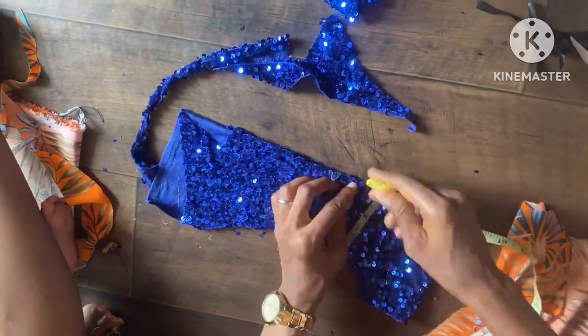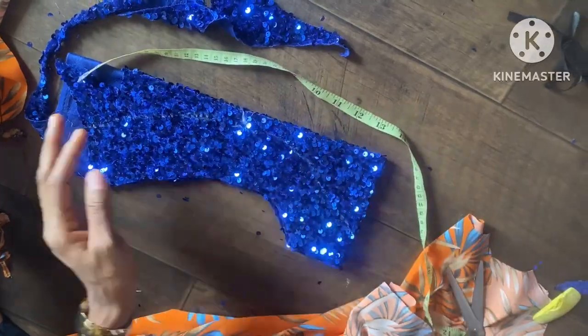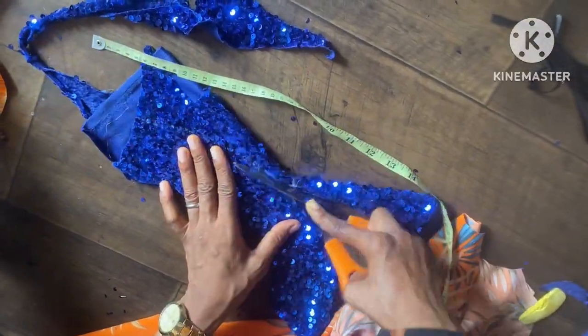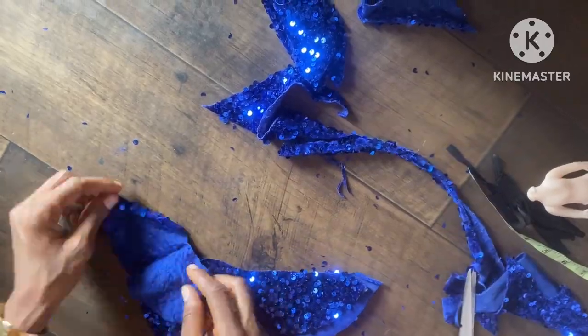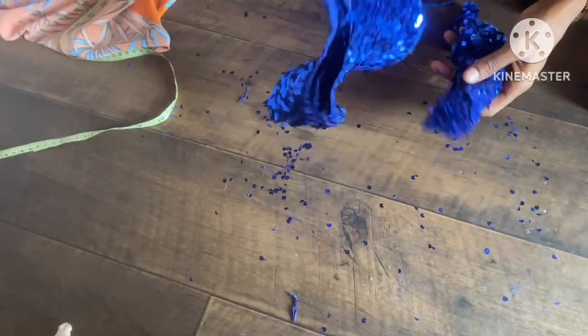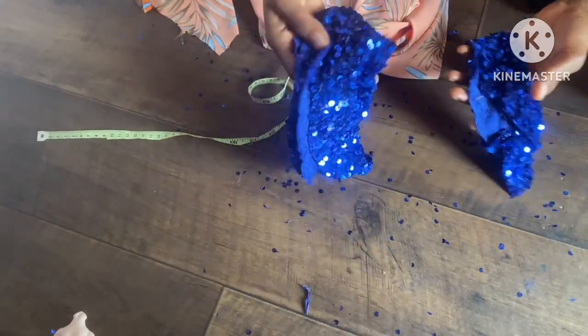So after the cutting, here is the taking of the round necks of the taping. And I told you it's the same 2.6 inches. Then I'll cut it out. You can see what we are having now. We're having 4 of this. So this is all the sequence we cut out for the neckline and for the shoulder keyhole.